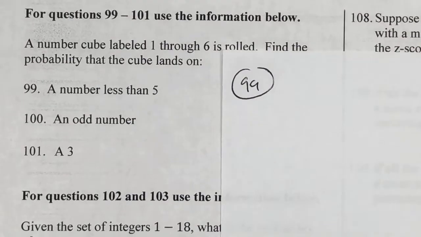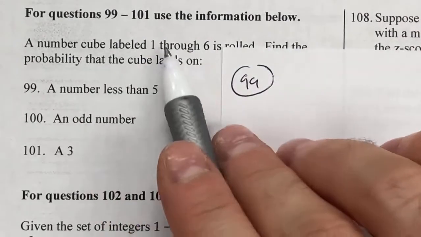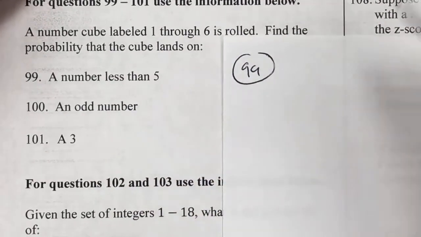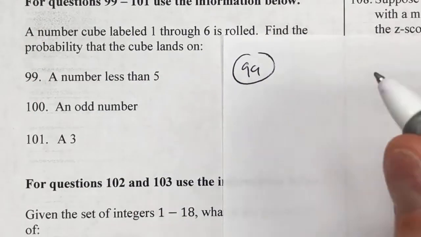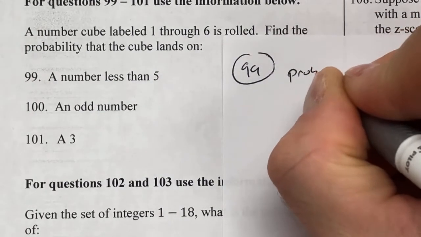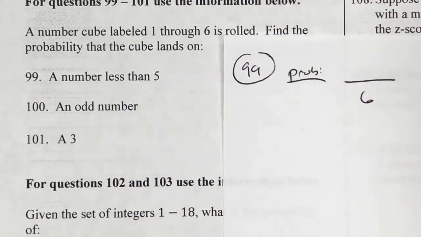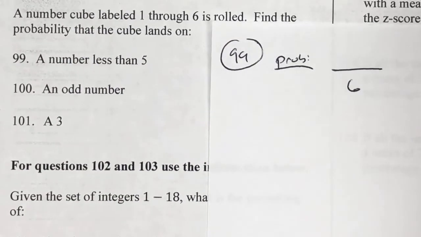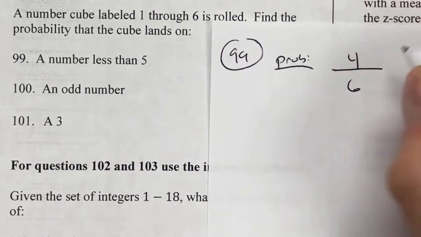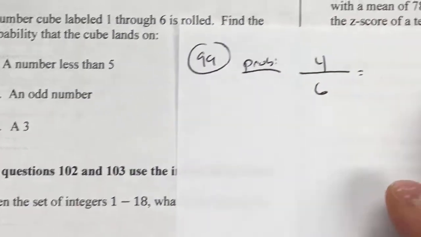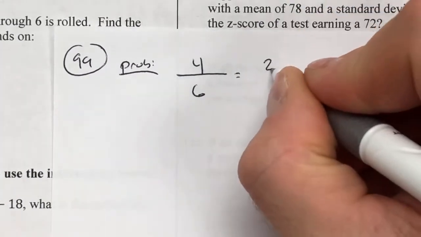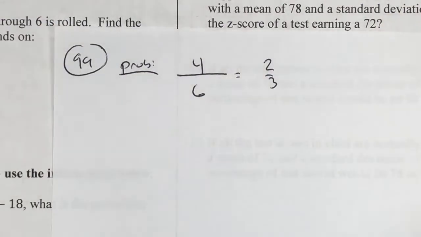Okay. So we look at a numbered cube labeled 1 through 6 and it's rolled. We want to find the probability that the cube lands on a number less than 5. So our probability, this is just basic probability, out of 6 possibilities, a number less than 5. So out of those numbers, I have numbers 1, 2, 3, and 4. So I have a 4 out of 6 chance, or if I reduce that, a 2/3 chance.